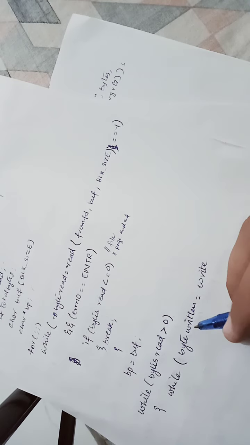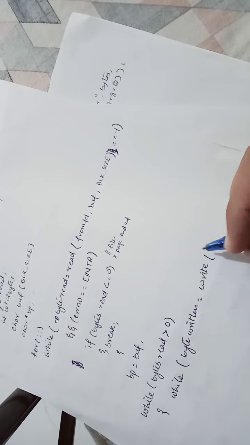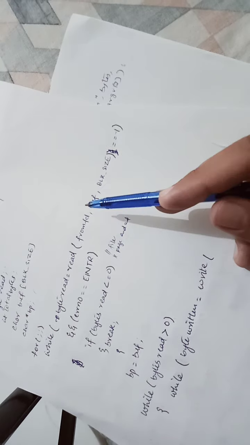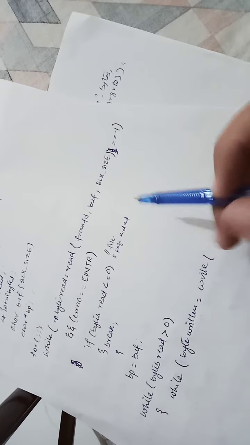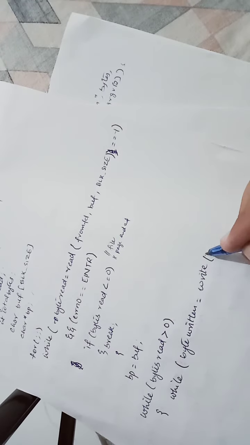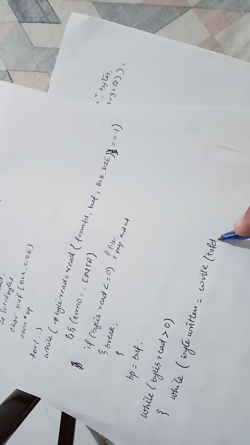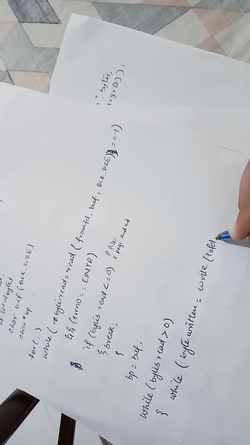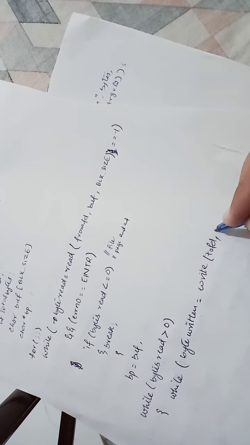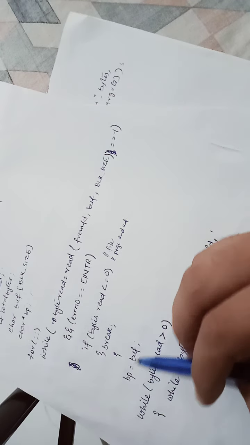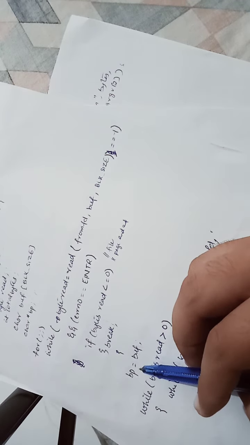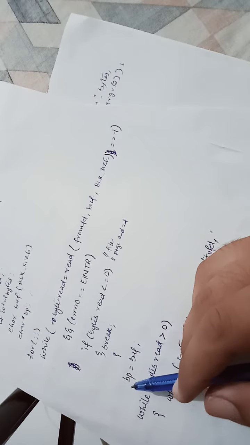So the bytes written would be equal to the write function, which would have the similar parameters up above. It was the source, and now it becomes the destination where you have to write it to, and then you have to call upon the buffer.